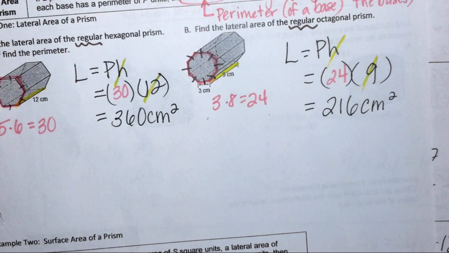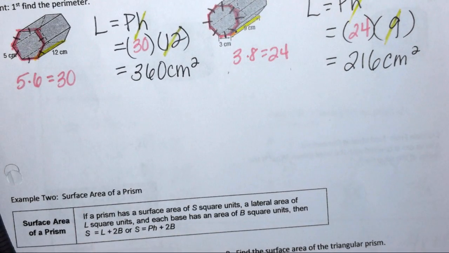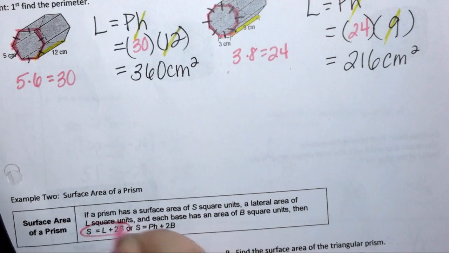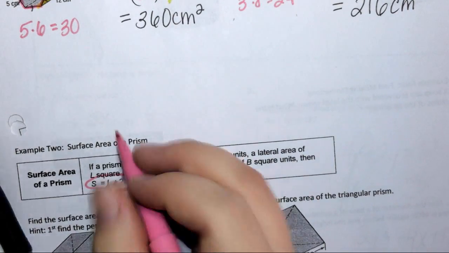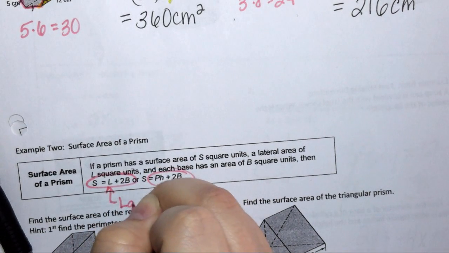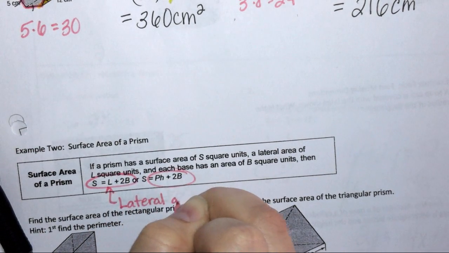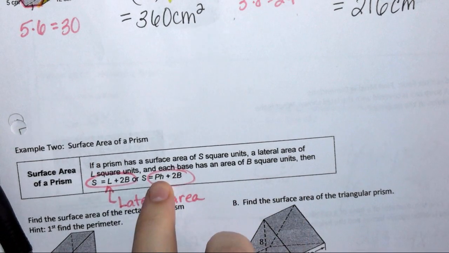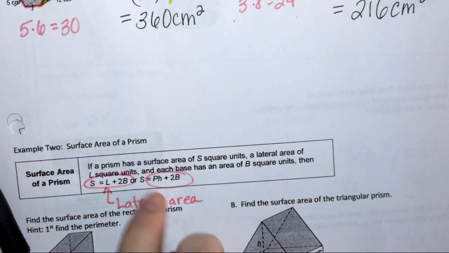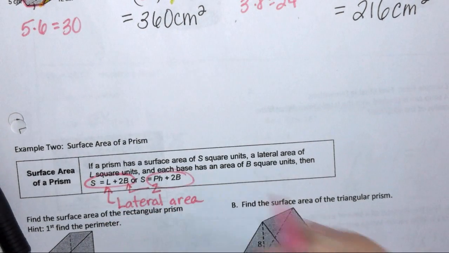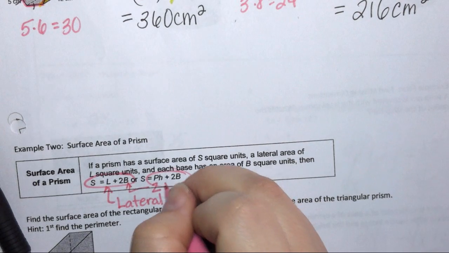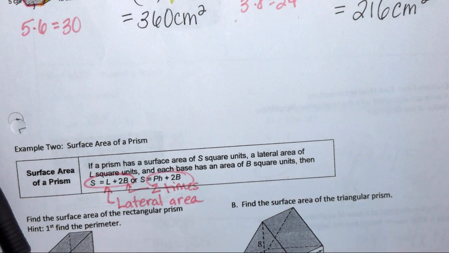Okay, now we might want to find the entire surface area and include those bases. So we see there's a new formula, but all that changes is you take the lateral and we're going to add in those two bases. So that's still the formula for lateral, plus pH is lateral, so those two mean the same thing. And then we need 2B. But I need to know what B actually is.